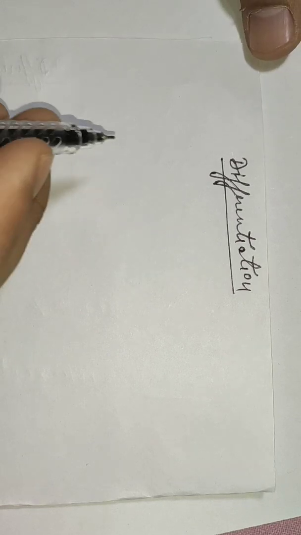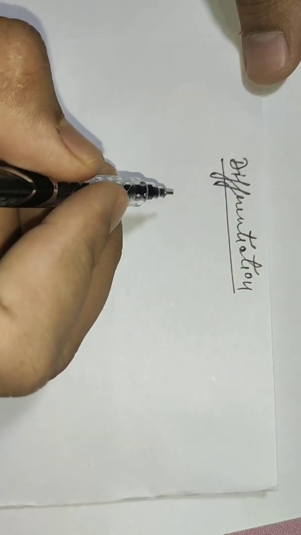Hello guys, today we are going to start differentiation. Before starting differentiation, you must know the prerequisites for this chapter. So what are the topics you must read before going to this chapter?